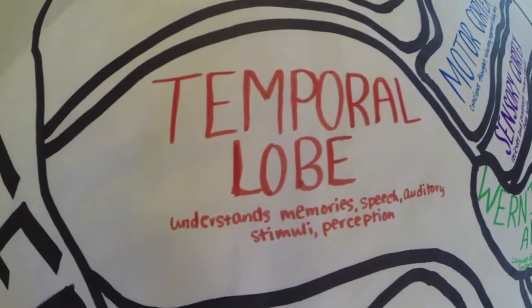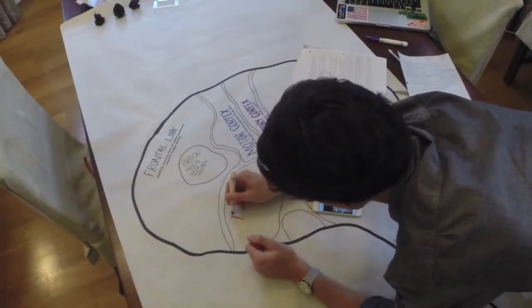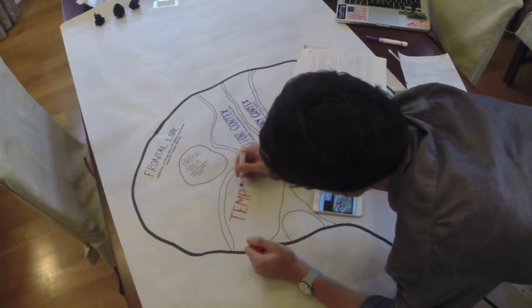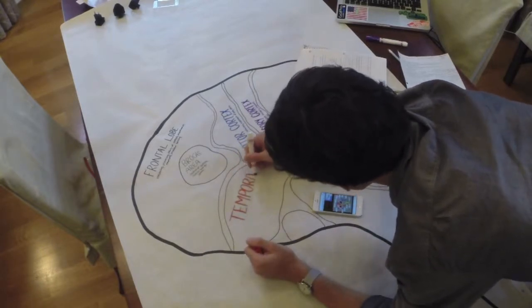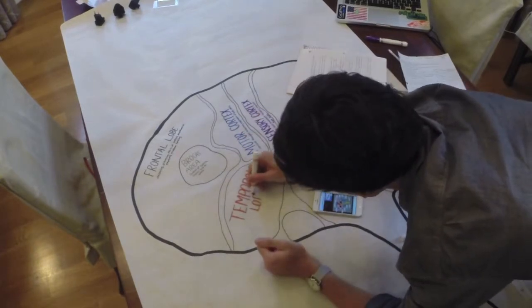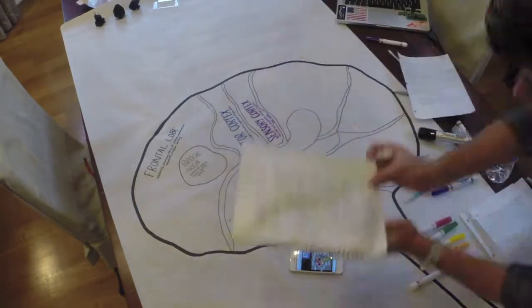Now we have the temporal lobe. The temporal lobe works to understand memories, speech, and auditory stimuli. It also is associated with perception. Located right under the frontal lobe and not too far from the hippocampus, you can say that this part of the brain is in the right spot for memorizing things.